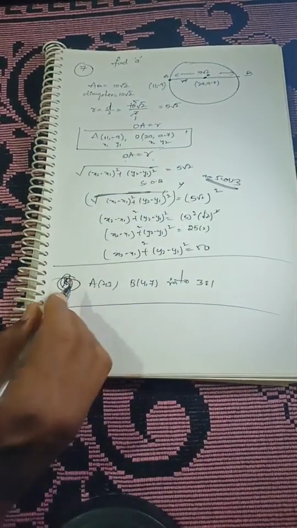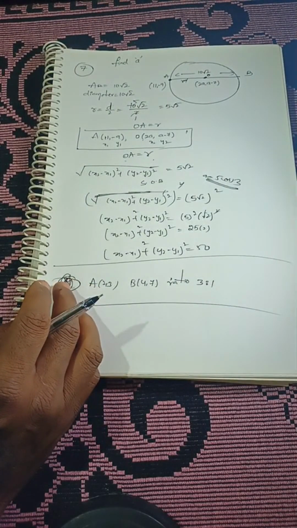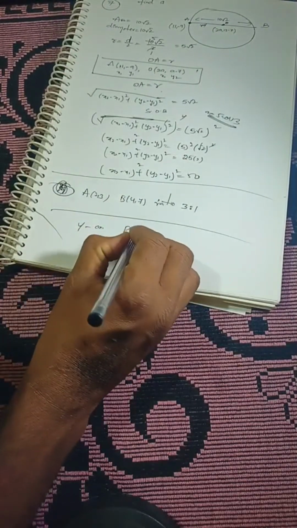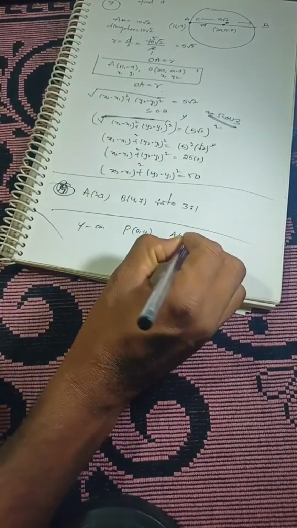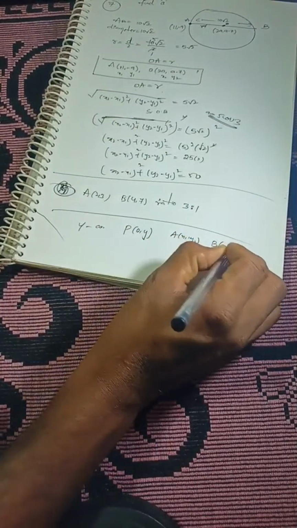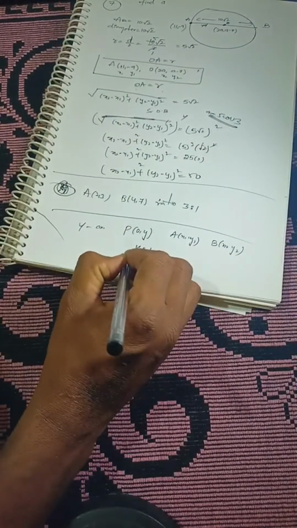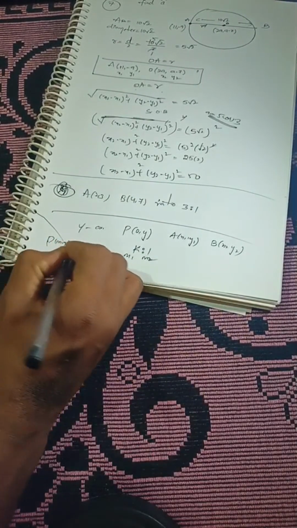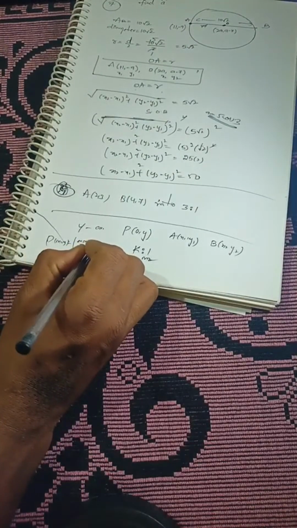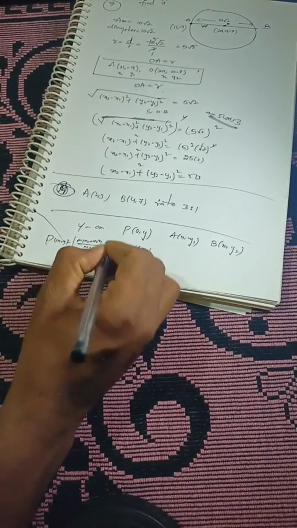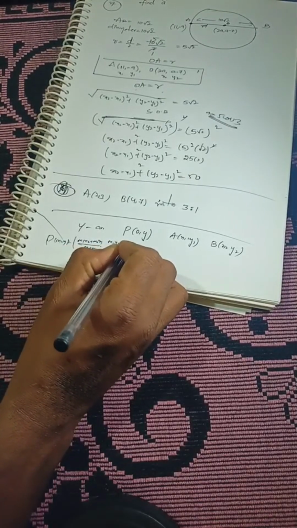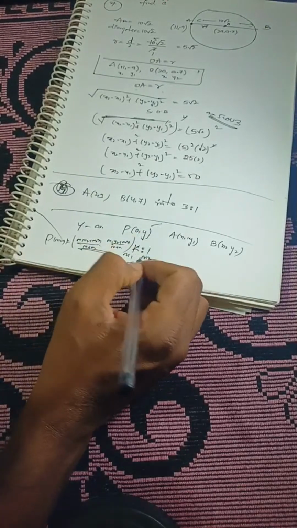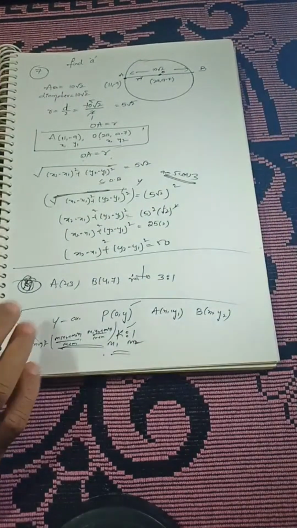So this is the ninth question. Eighth question, dividing, find the ratio on the y-axis. The y-axis is nothing but the P point will become 0 comma y. The A point will be as it is, x1 y1, and the B point will be x2 y2, and the ratio is k is to 1, that is m1 is to m2. Then you can substitute in P of x comma y, that is m1 x2 plus m2 x1 by m1 plus m2 comma m1 y2 plus m2 y1 by m1 plus m2. In this formula, if you start, then you are going to get the P value as well as the K value. Both the values we are going to get.